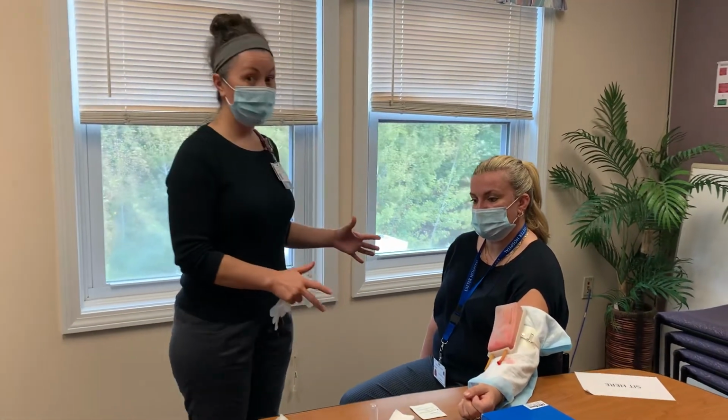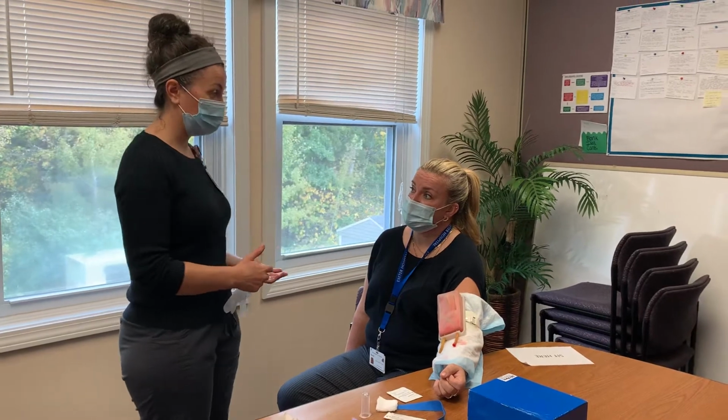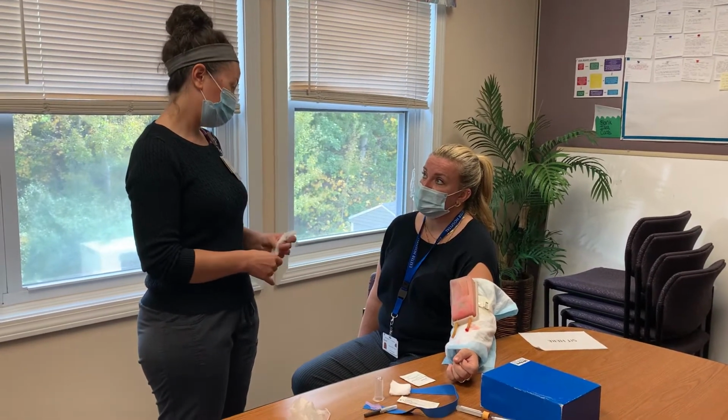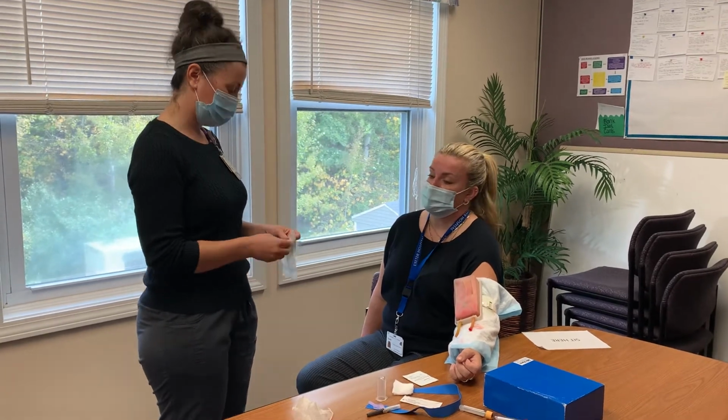Always make sure your patient is sitting comfortably, not on a stool or on anything that, in case she passes out, she would then fall on the floor. Have you ever had complications or passed out when giving blood? No. No, okay.